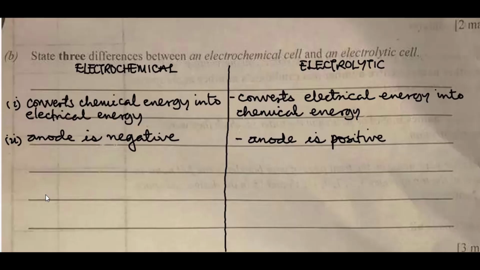Electrons always flow from the anode to the cathode. In the electrochemical cell, the cathode is positive, whereas in the electrolytic cell, the cathode is negative. That is where the positive ions, the cations, migrate to.